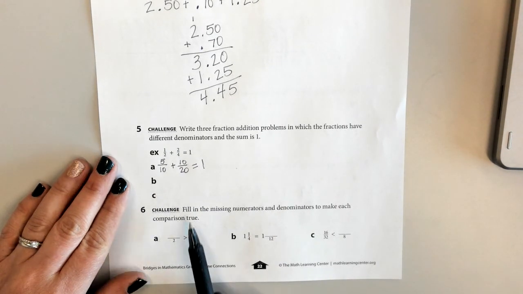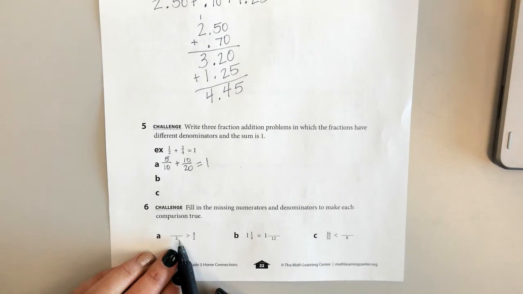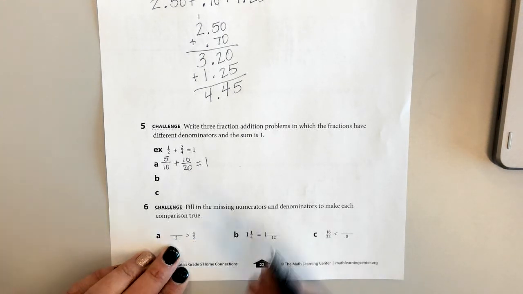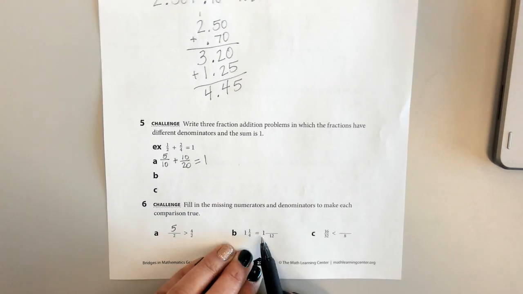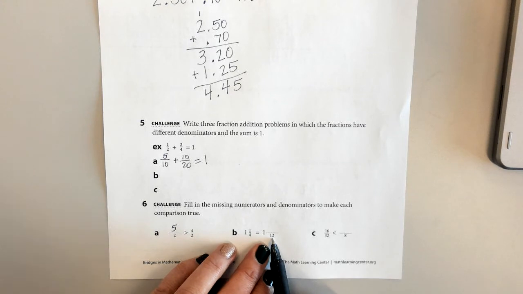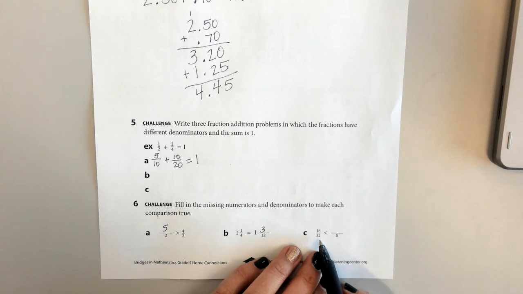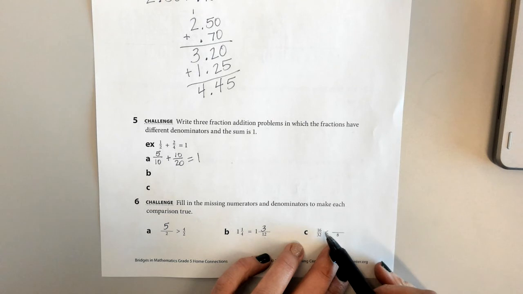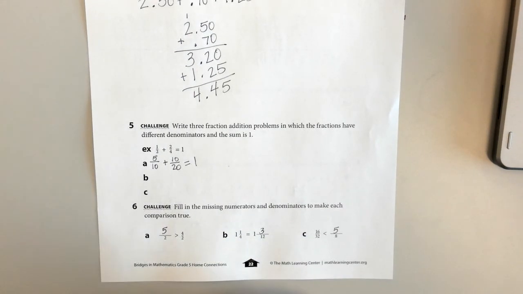And then another big challenge, fill in the missing numerators and denominators to make each comparison true. So if this number has to be bigger than 4 halves, I need to make the top number bigger than 4. So 5. 1/4 has to equal some 12th. Well, a fourth of 12 is 3. And 16 32nds has to be less than some number of eighths. Well, 16 is half of 32, so this is 1/2. So any number greater than 4 would work in that space.